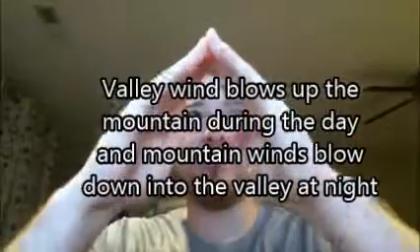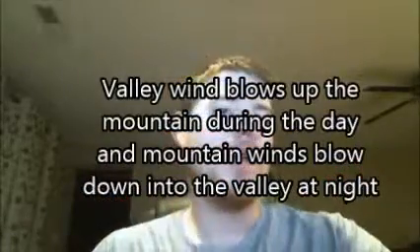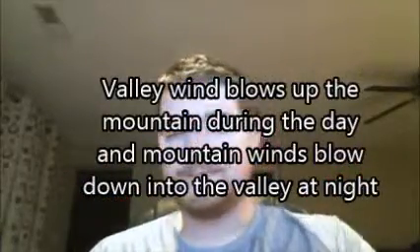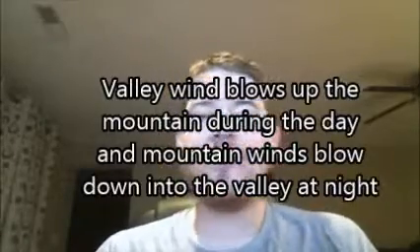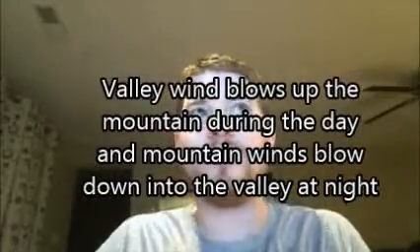Similar types of things happen in our mountainous regions. And for a mountain, you have your actual mountains, and then you have the valleys. Those are the areas between the mountains. In the morning, sunrise, the valley winds are going to be going upwards up the mountain. When it is nighttime, the mountain winds are going to come down the slope into the valleys.